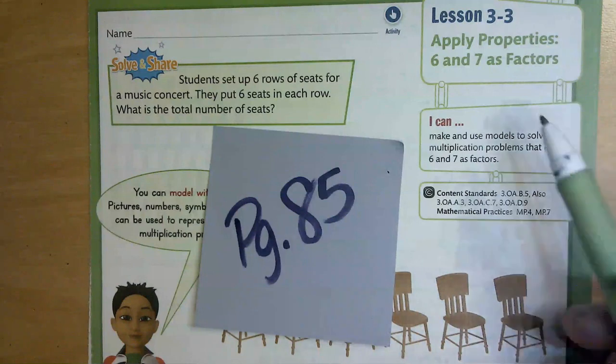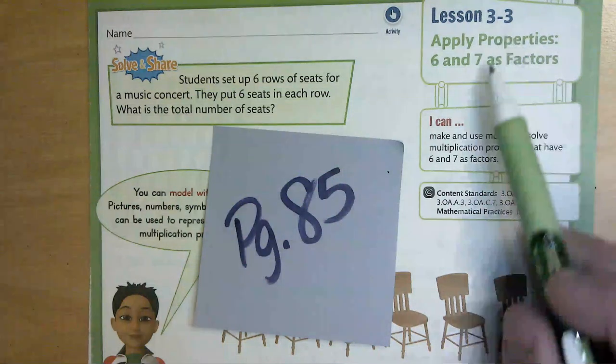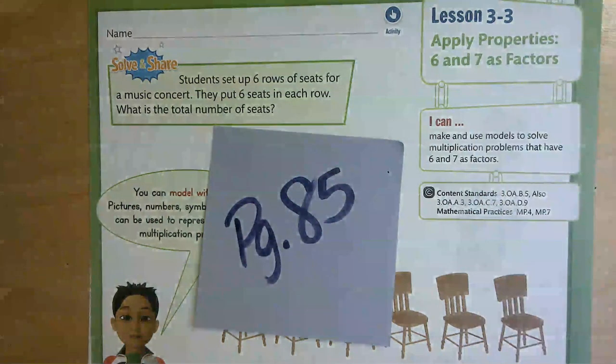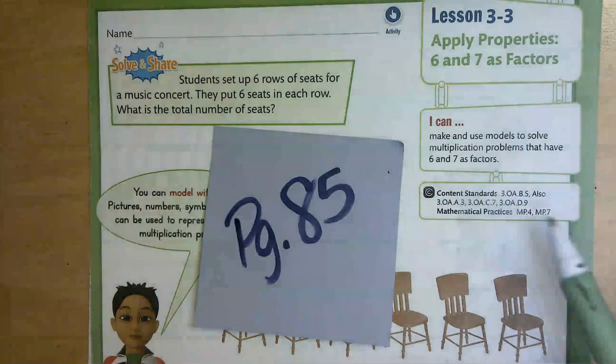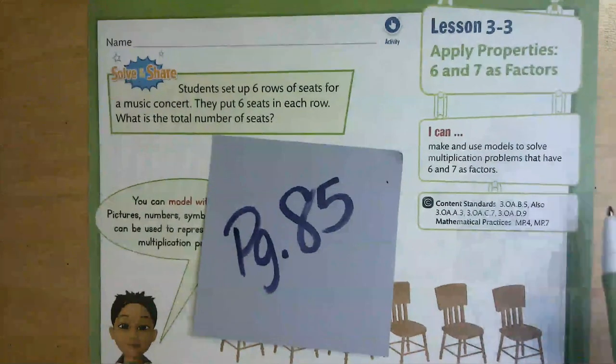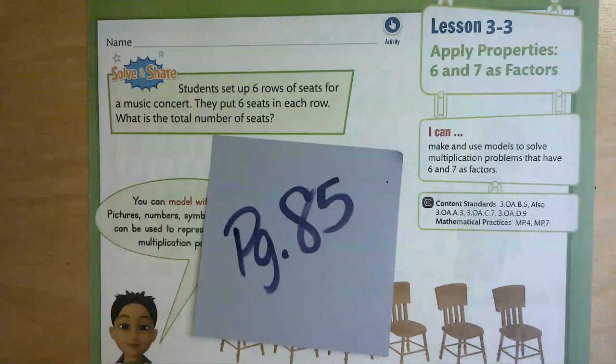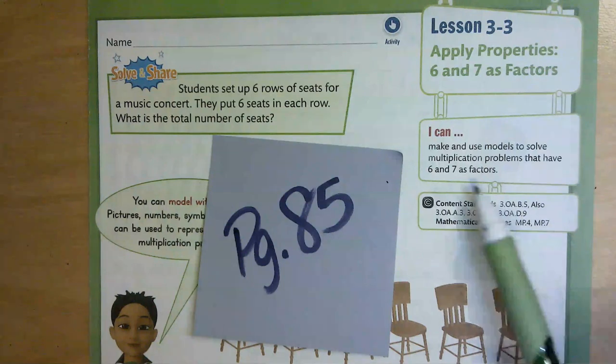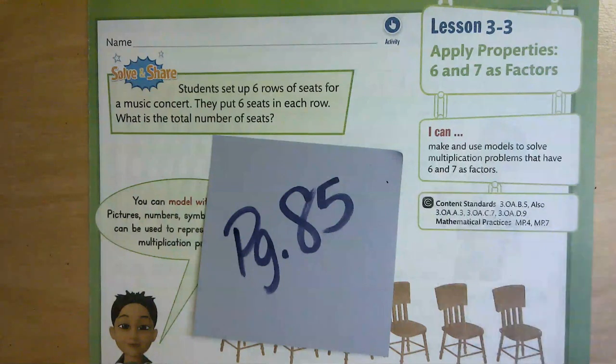This is the first page of our lesson, lesson 3.3, Apply Properties 6 and 7 as Factors. And at the end of our lesson, we want you to be able to say this: I can make and use models to solve multiplication problems that have 6 and 7 as factors. And all that's trying to say is that we want to be able to solve a multiplication problem if one of the things we're multiplying is 6 or 7. All right, that's our I can statement for today. That's what we're going to be focusing on.